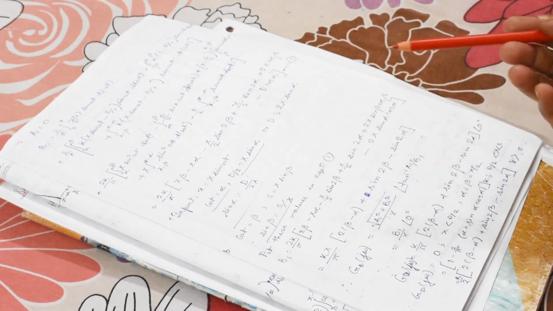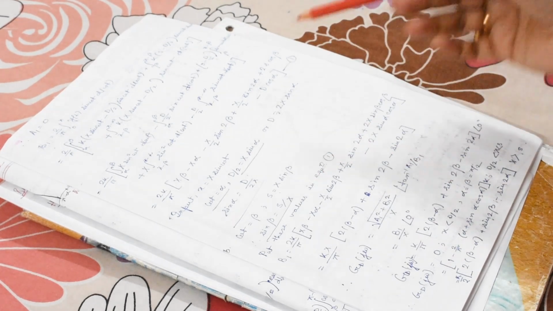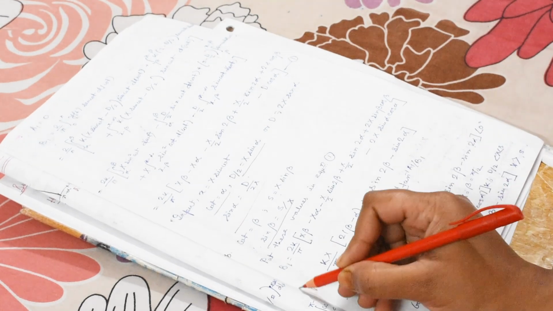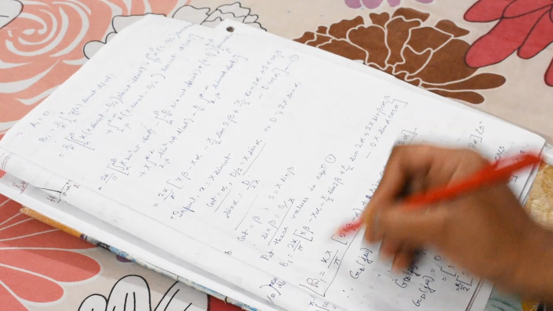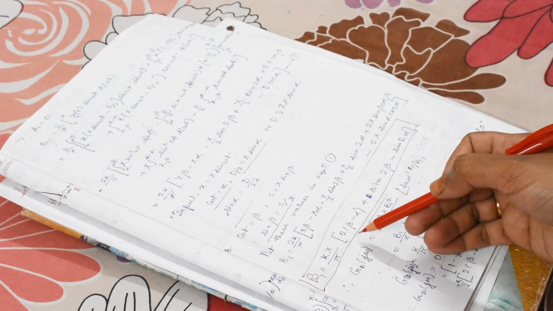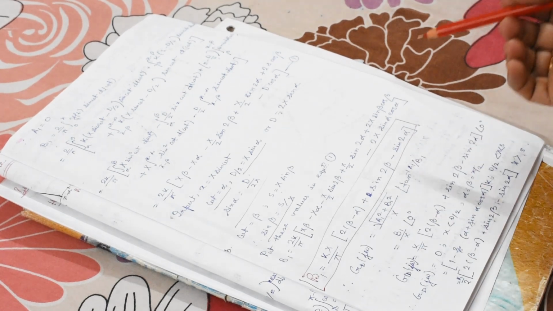Put these two values of sine alpha and sine beta in equation 1 and we get the final value of b1, which is nothing but this term: kx by pi into 2 into beta minus alpha plus sine 2 beta minus sine 2 alpha.